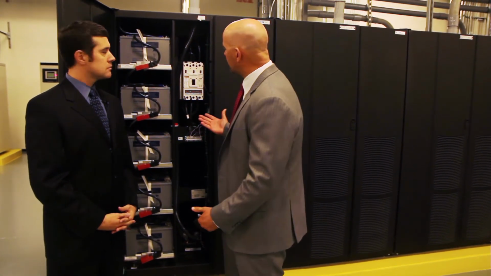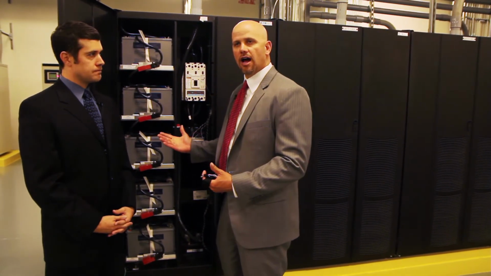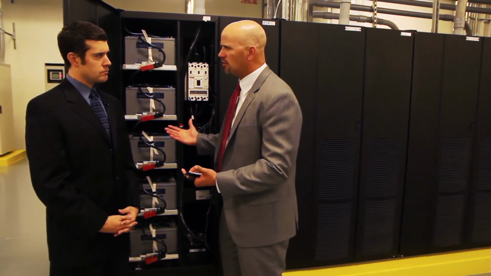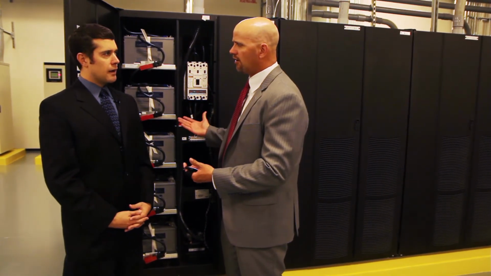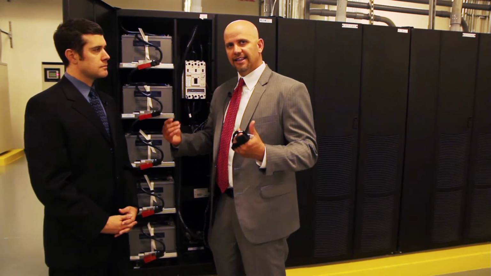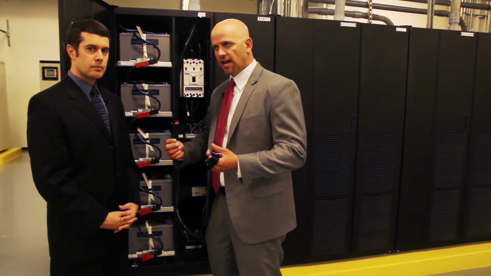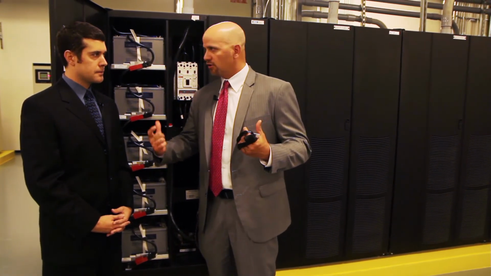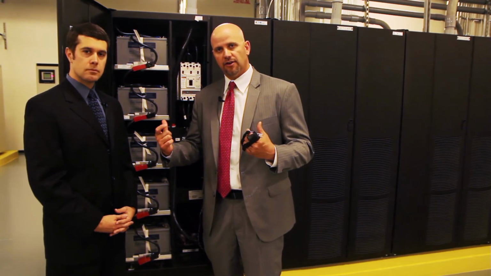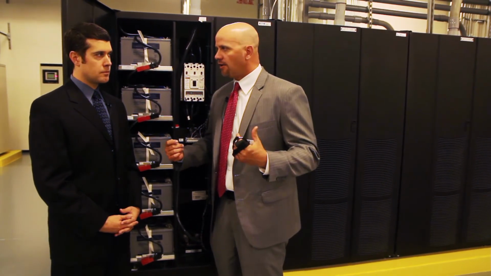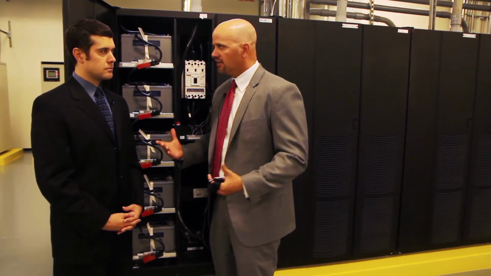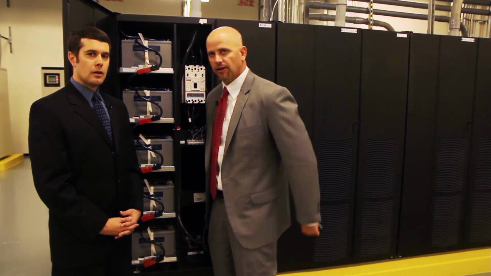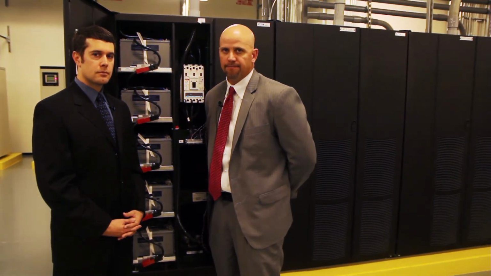And these UPSs are set, I think the number was 22, 27 minutes. They'll hold up a system. However, in this data center, we'll talk about this in another segment, there's redundant power. There's 2 power companies coming into the building. And there's also a generator that kicks on within seconds. So this is more than adequate to handle anything that you can throw at it.